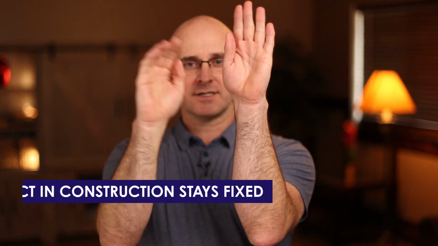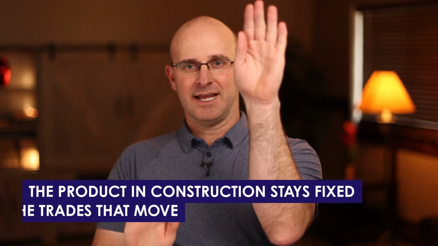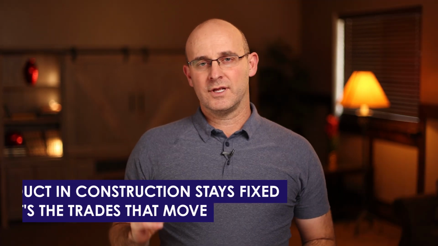But in the construction world, instead of the actual equipment, tools, processes, and people being fixed and the product moving, the product in construction stays fixed and it's the trades that move. So there are limiting factors in the interaction between the trades adding value to the product and there are things in the way of the trades. So we have an additional dynamic in construction that we need to focus on.